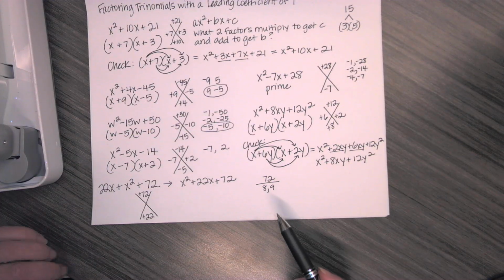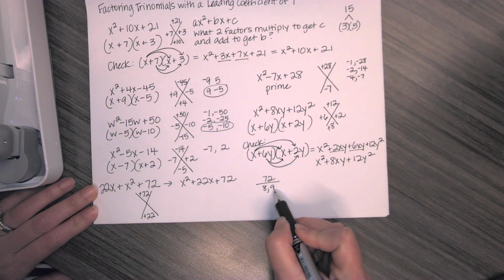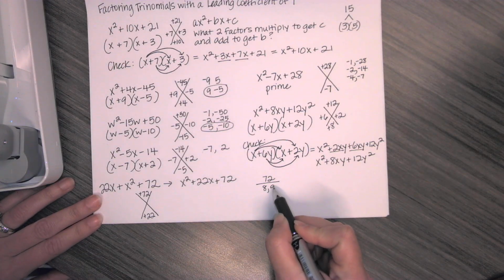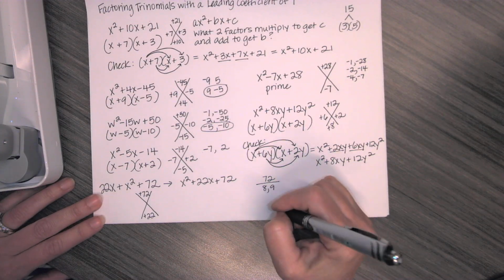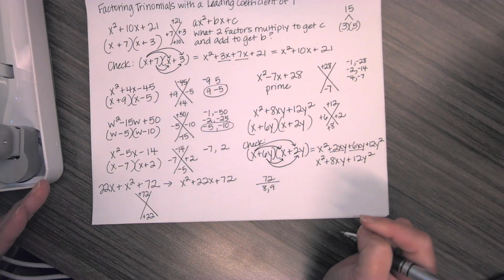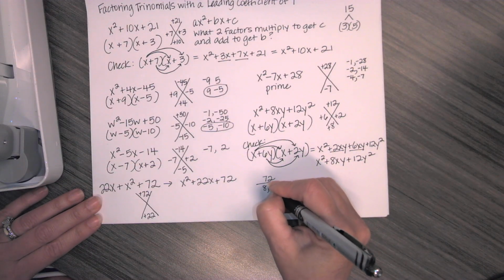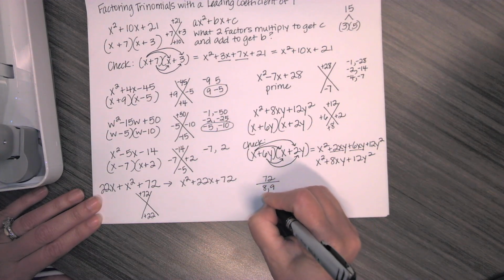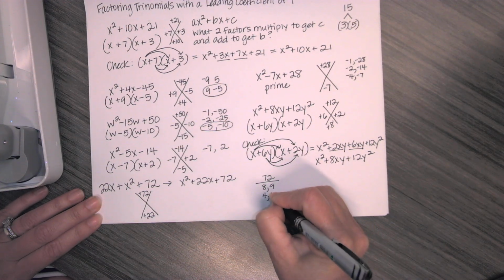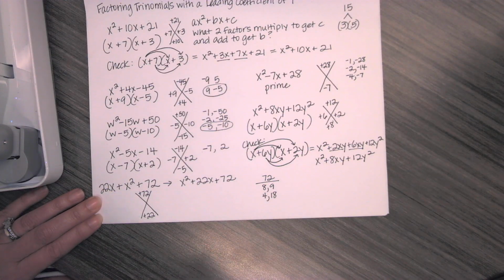So there's a little trick called the half and double rule, and if I take a pair of factors, any pair of factors, and I half one of them and double the other, it'll give me another pair of factors. It doesn't matter which one you half and which one you double. I don't want to half the 9 because that would give me a decimal or a fraction. So I'm going to half the 8, that's 4, and I'm going to double the 9, that's 18. So 4 times 18 is another set of factors.